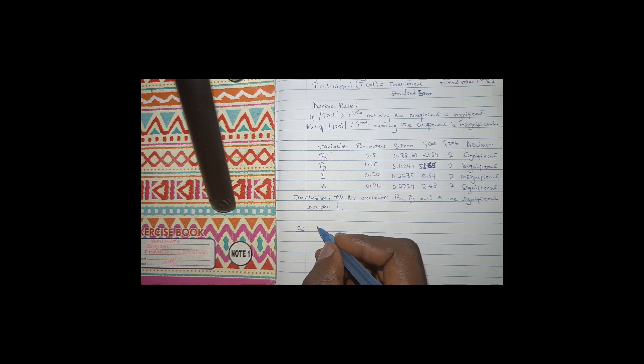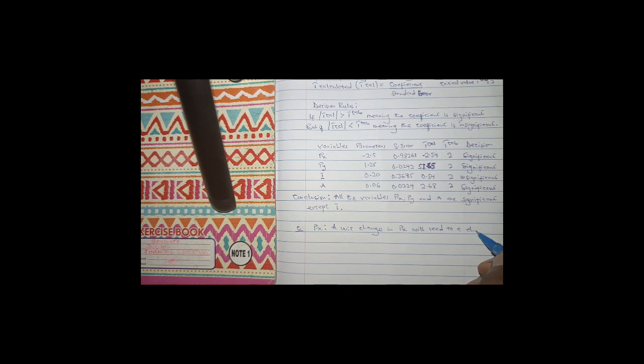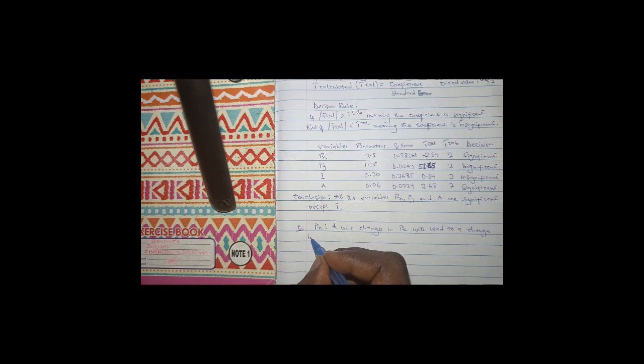So we start with the px. You say px colon, then you write: a unit change in px will lead to a change in quantity demanded, q dx.